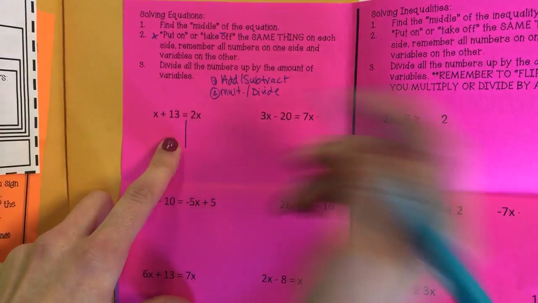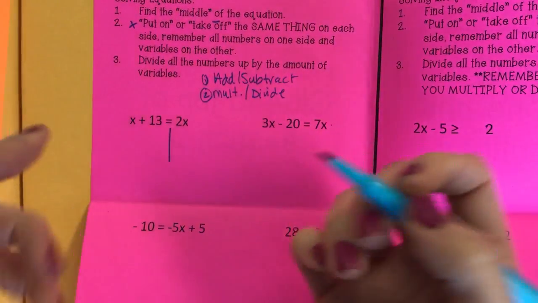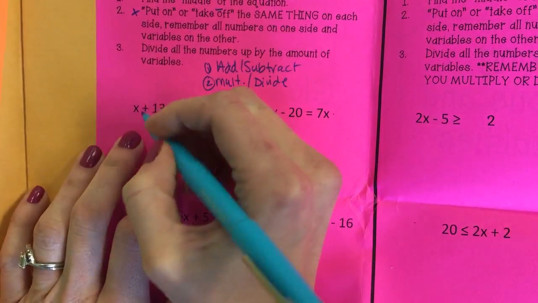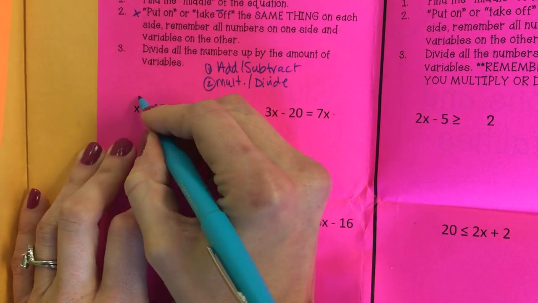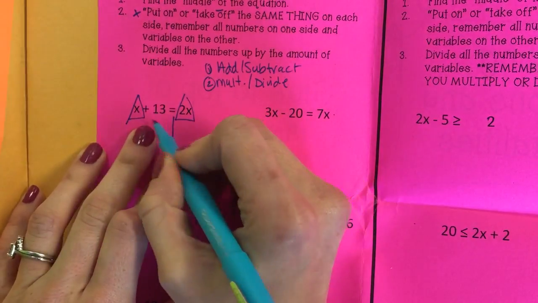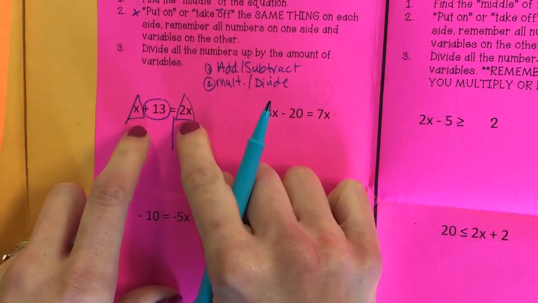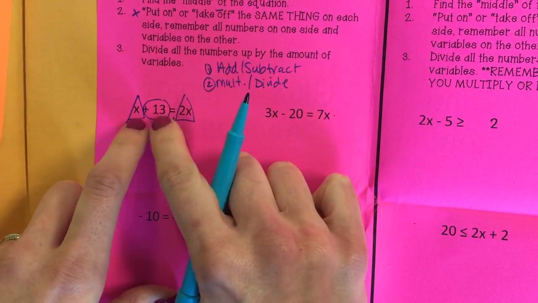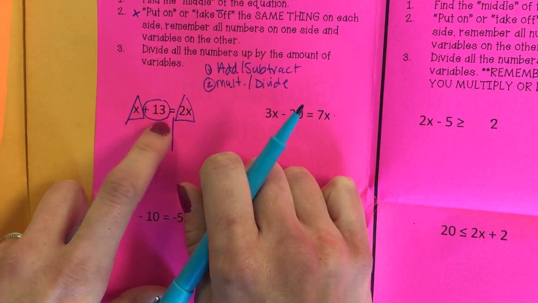So we split these up, and one thing I do that helps some people, maybe it doesn't help you so much, I don't know. But if it's got a variable, which means it's got a letter attached to it, I put a triangle around those. And numbers that are just numbers by themselves, I put a big circle around them. And that's just to show you these two things cannot be combined. Variables can only be combined with variables. Numbers can only be combined with numbers.